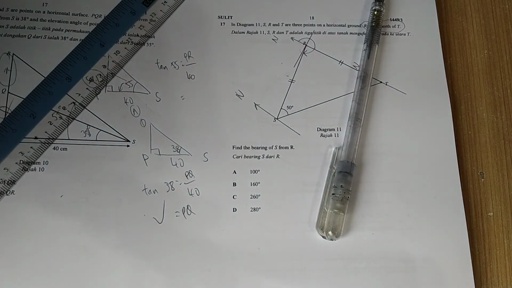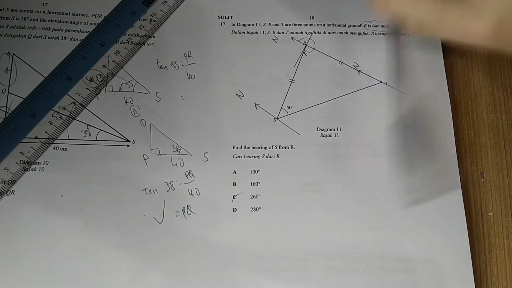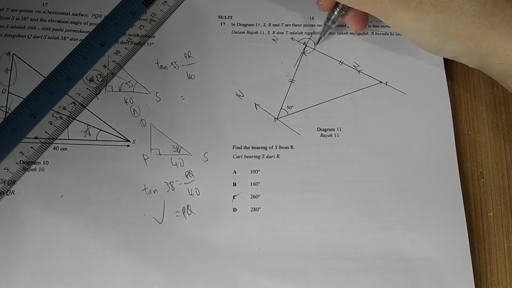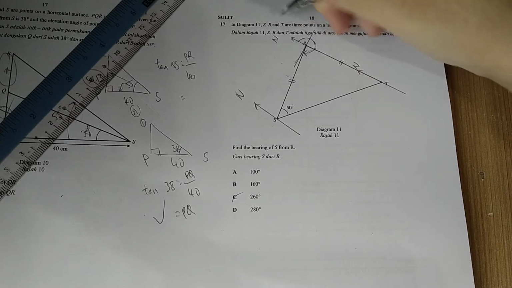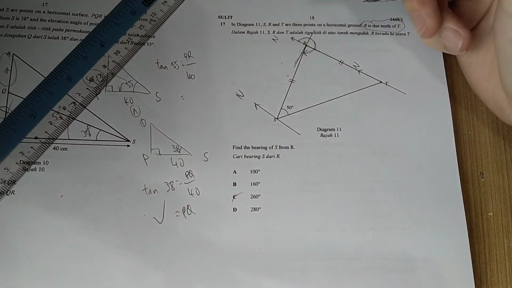So, the answer is C. Okay, the answer is C. How do I know? Here is 90, here is 180, and the angle is here. So the angle should be in between 180 and 270, and C is the only one. C is the only option that is between 180 and 270.